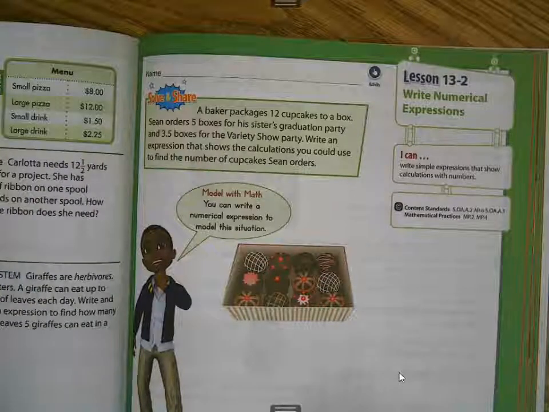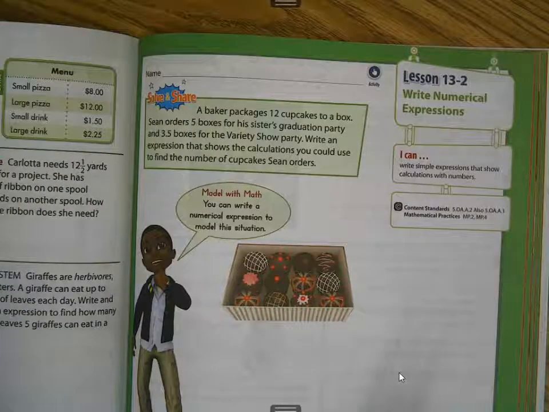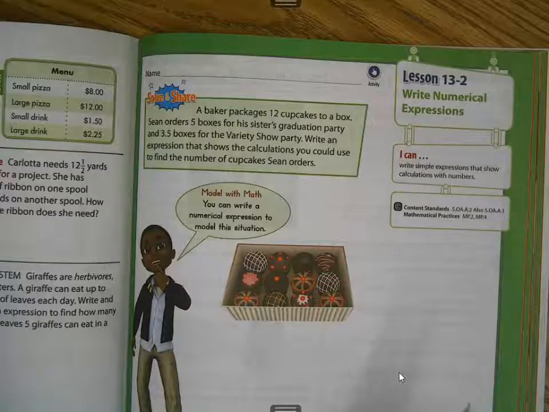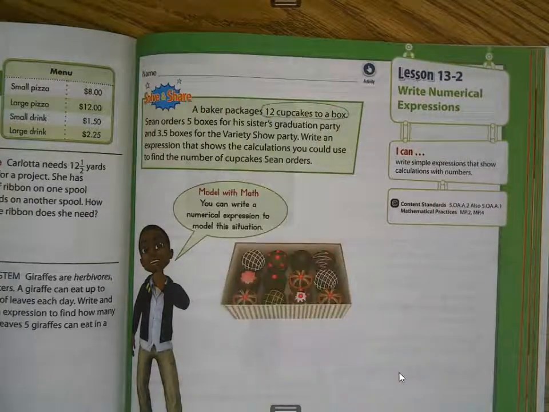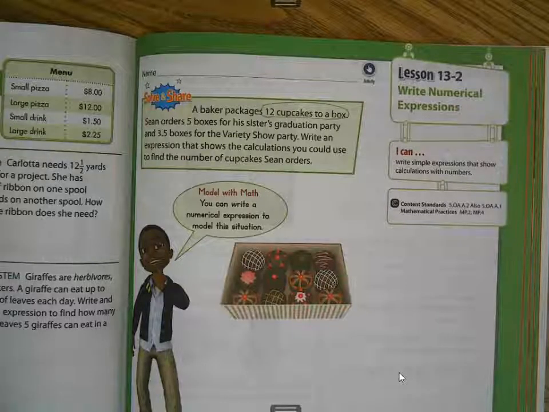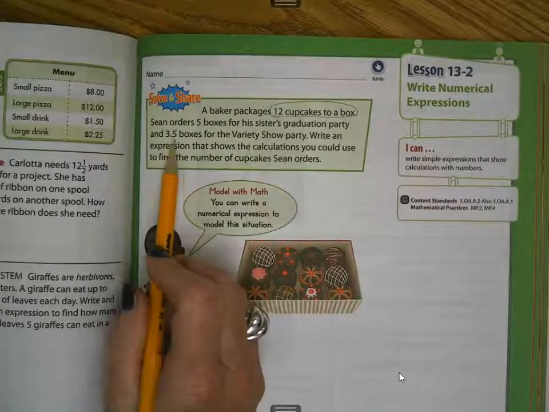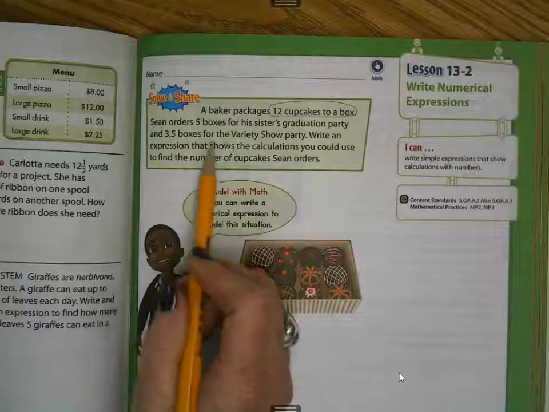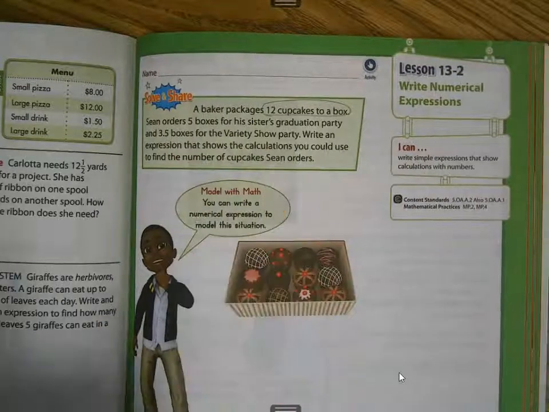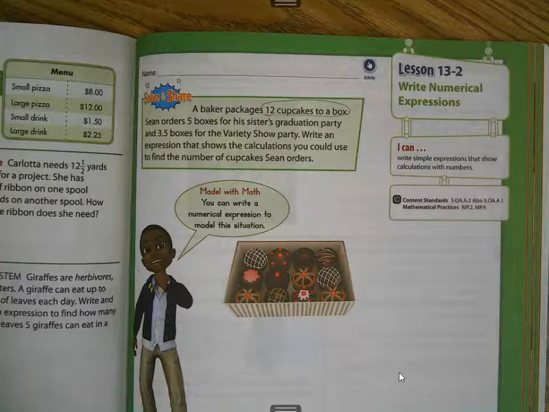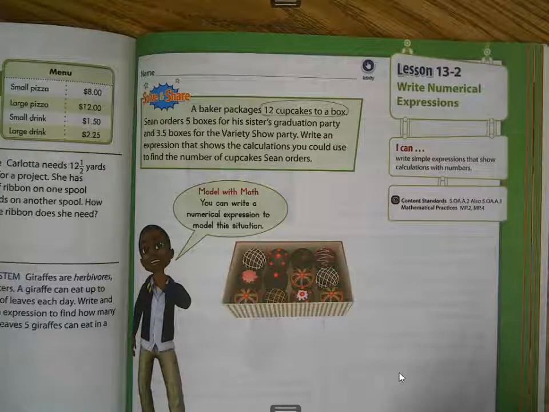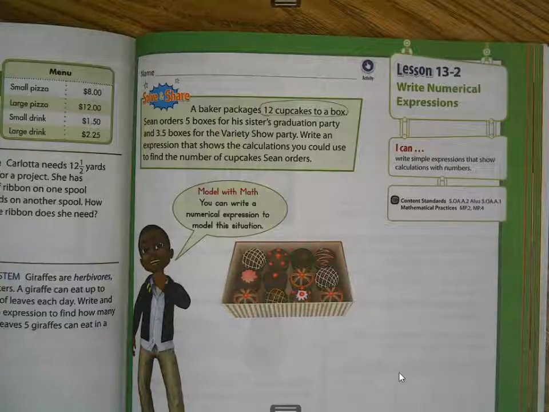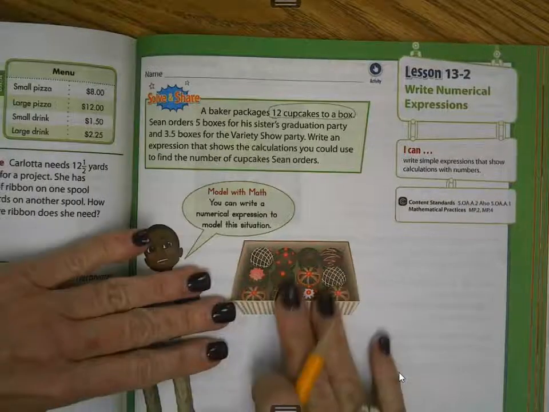And we have a baker who packages 12 cupcakes to a box. So we have 12 cupcakes in a box, a dozen. Sean orders 5 boxes for his sister's graduation party and 3 5/10 boxes for a variety show party. Write an expression that shows the calculations you could use to find the number of cupcakes Sean orders. All right, so here's a beautiful box of cupcakes.